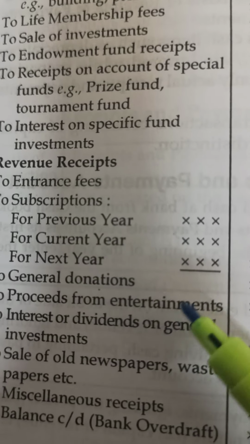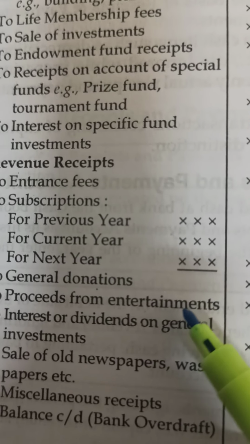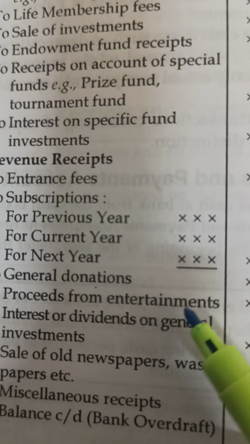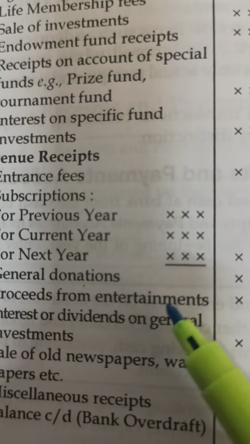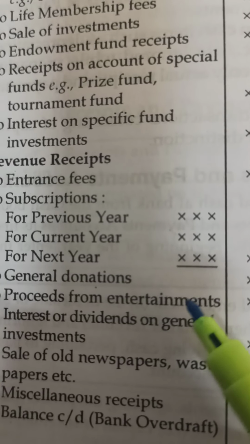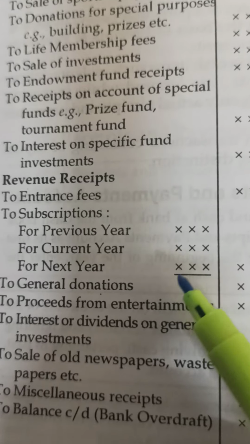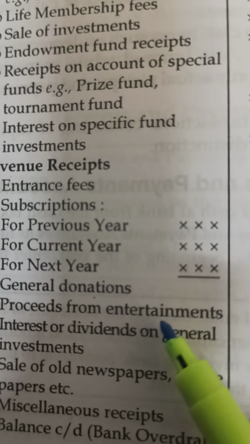Proceeds from entertainment: any fest created, any function created, any fair or mela that has been organized by the organization, and there is some income from that, there is proceeds from that entertainment.